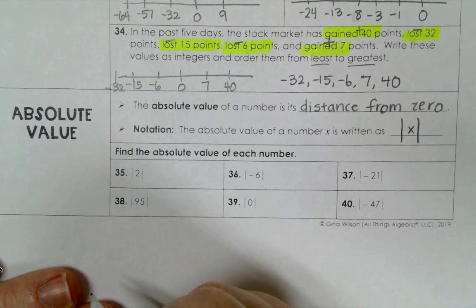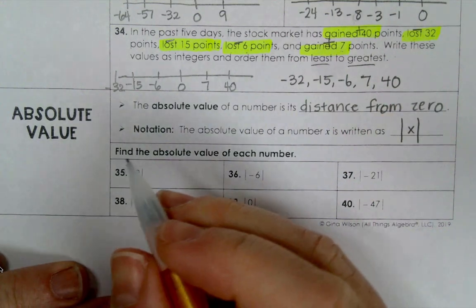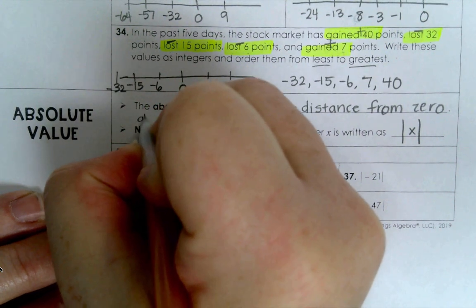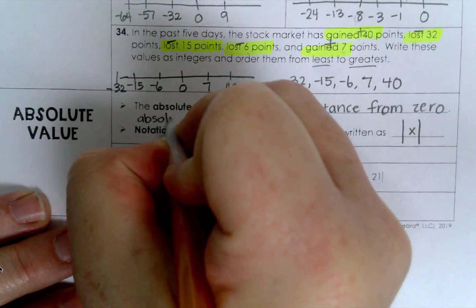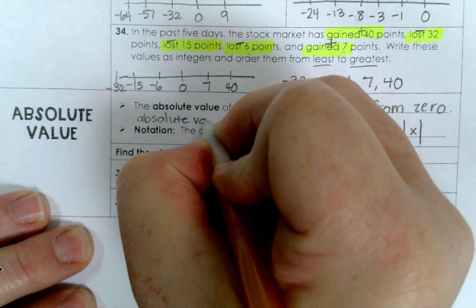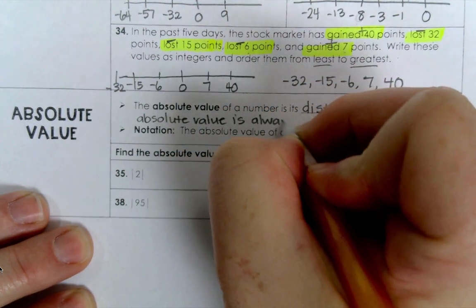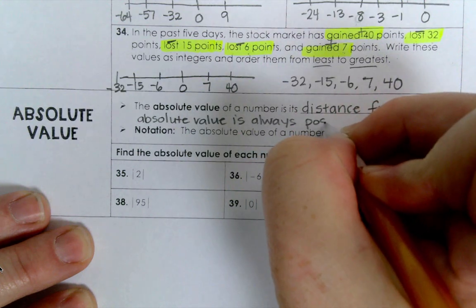That's what absolute value looks like. But one thing else I want you to write down here is that absolute value is always positive. Always positive.